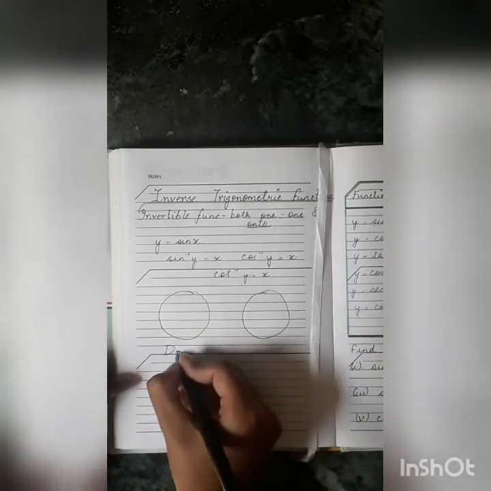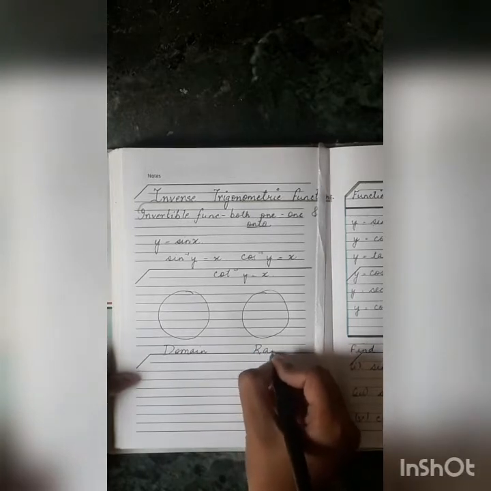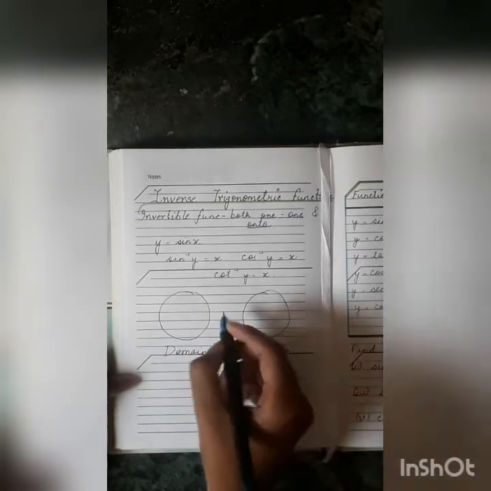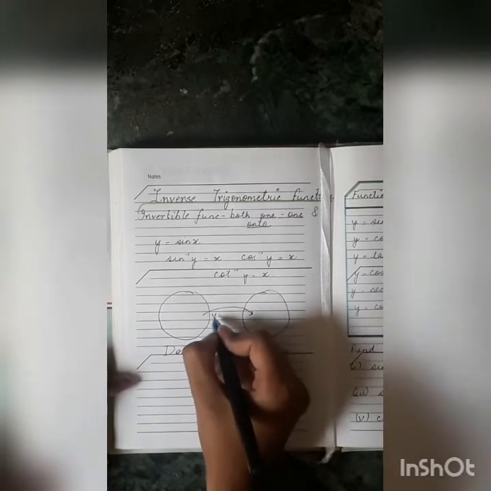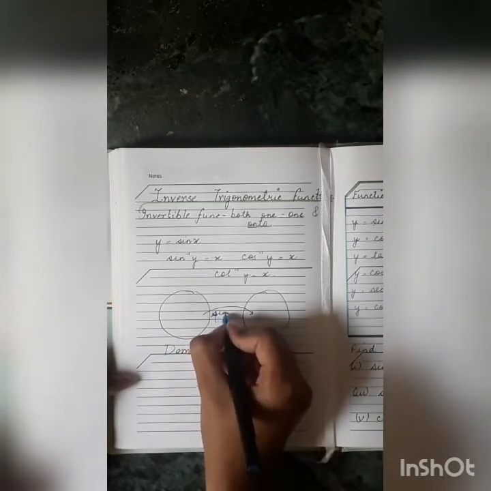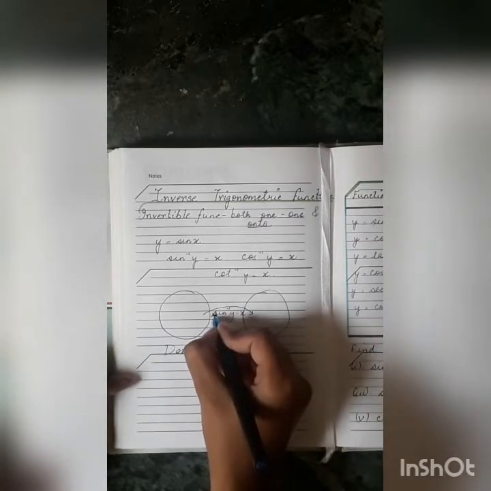So let this set be called the domain and this the range. And here I have taken up the function sin inverse y is equal to x.